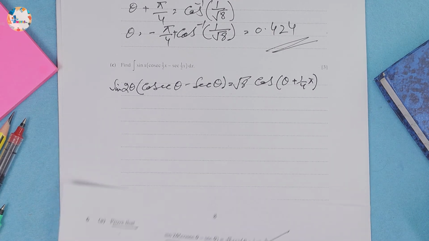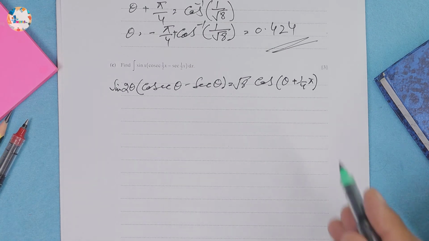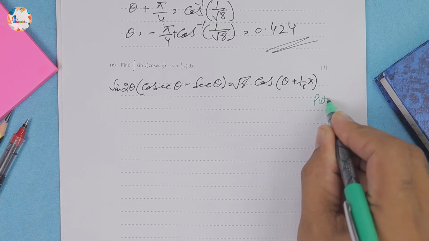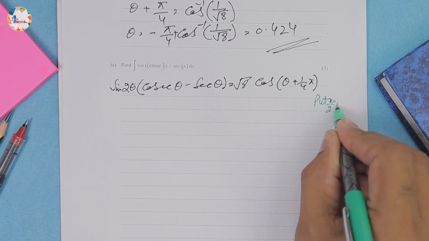This is the result which we have taken from part A, and we can put x over 2 equal to theta.